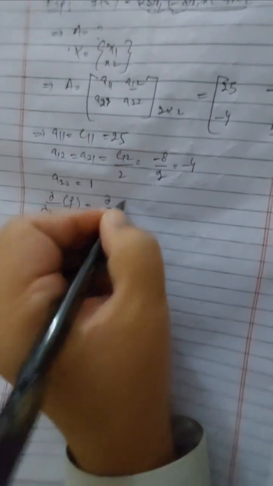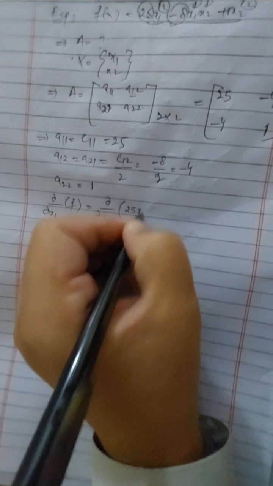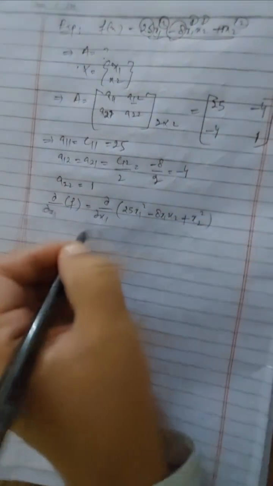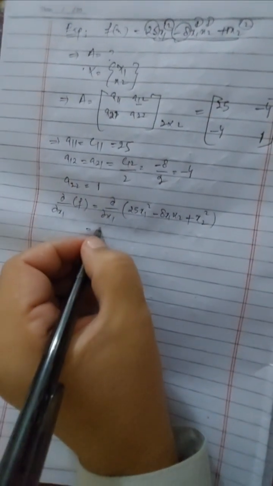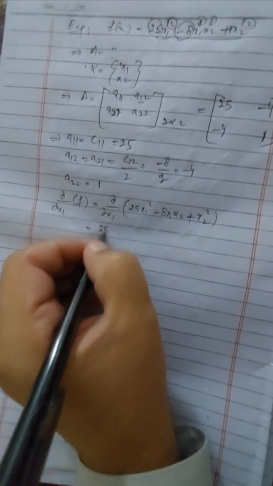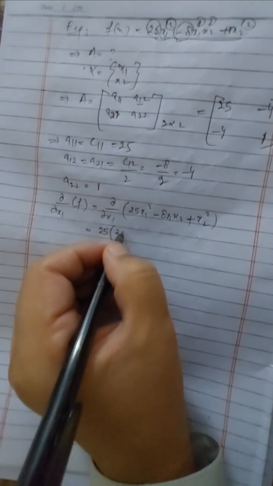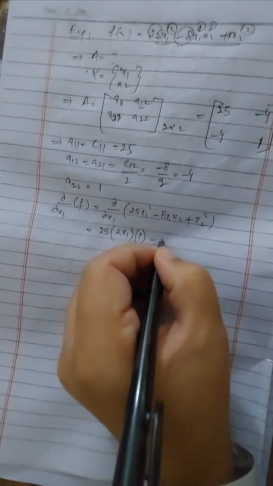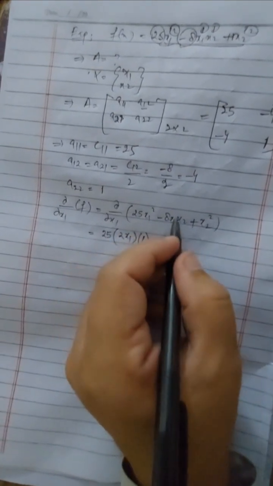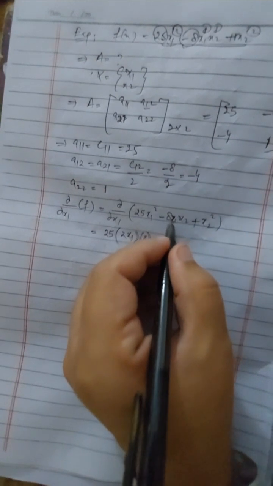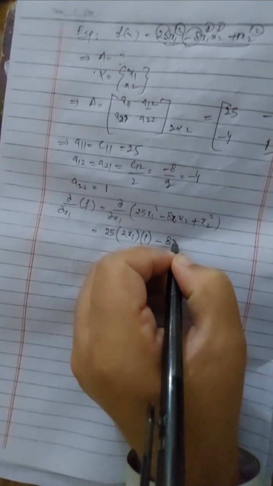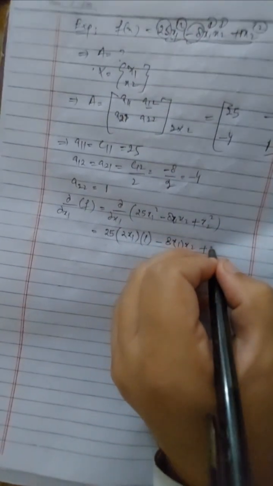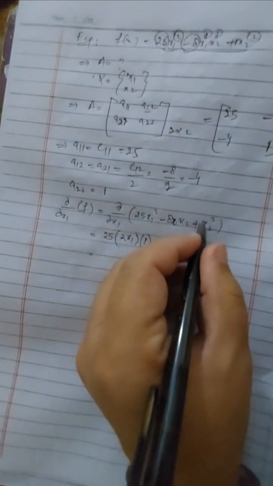The d by dx1 of the function 25x1 square minus 8x1 x2 plus x2 square gives us 25 into 2x1, minus 8 into x2, since x1 becomes 1, and x2 square becomes 0 as it is purely x2.